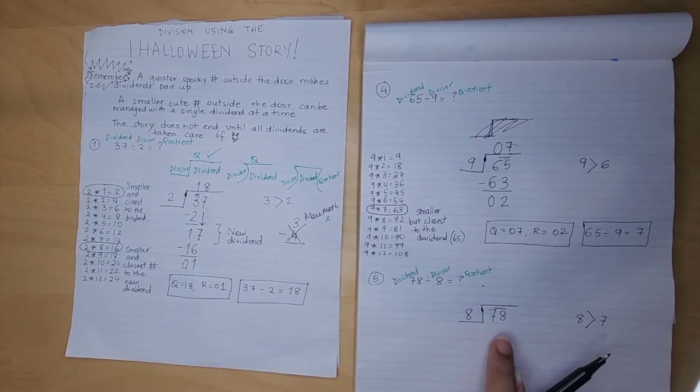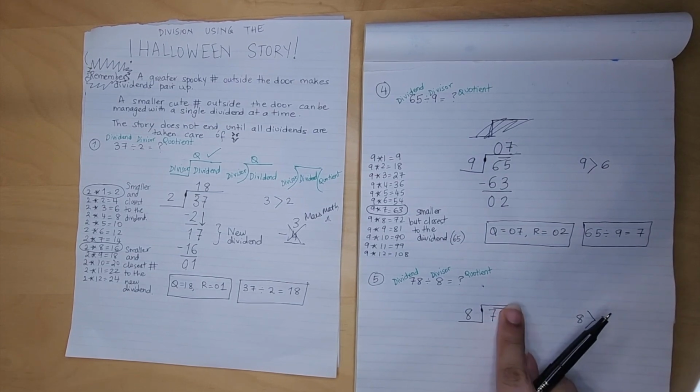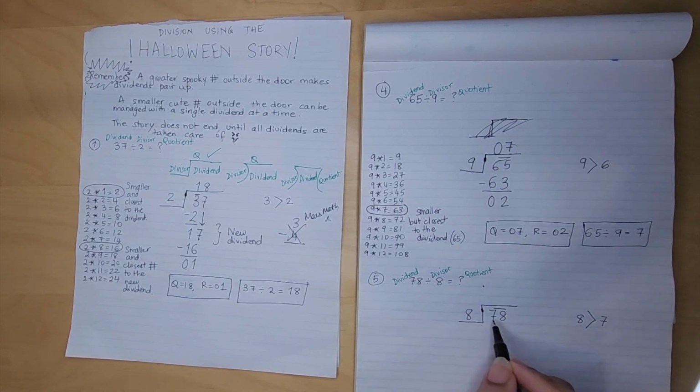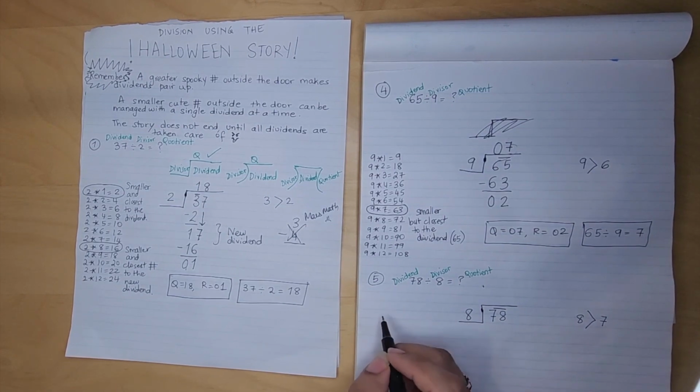So now you're looking at 78 as your new dividend, not 7 separately and 8 separately anymore. They're working together, so 78. Same thing, we look for 78 in the 8 times tables.